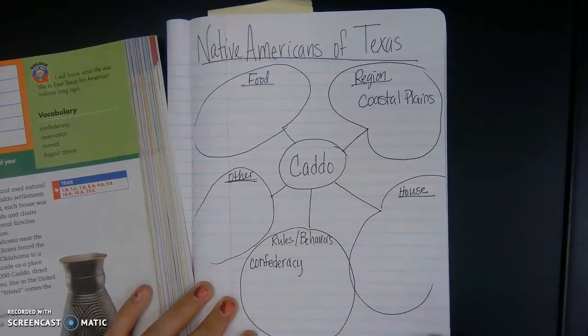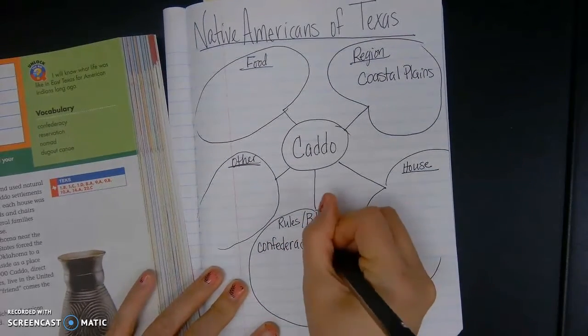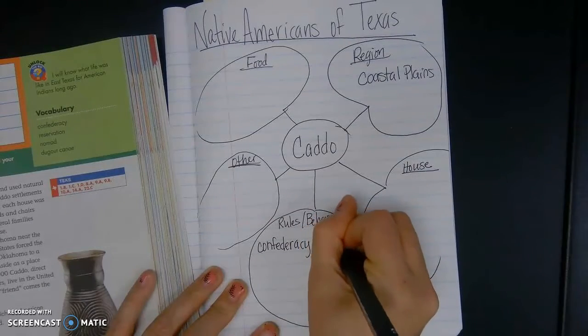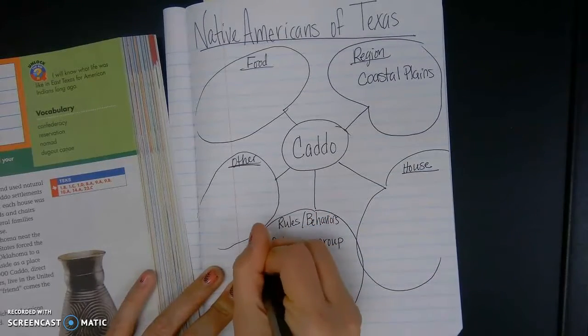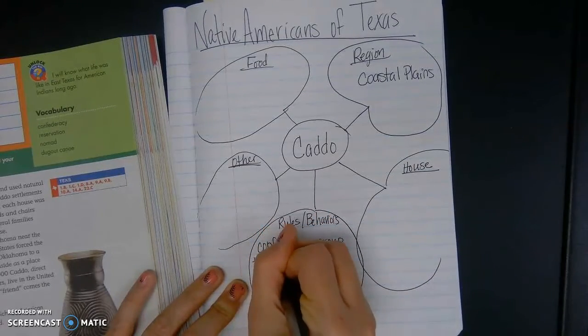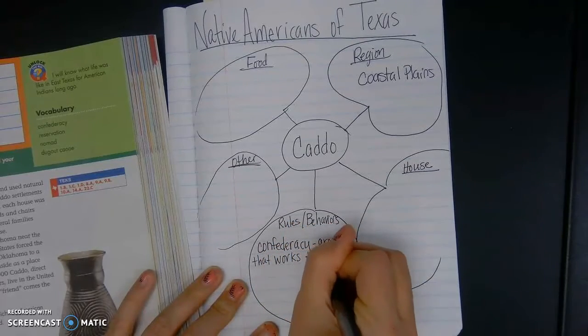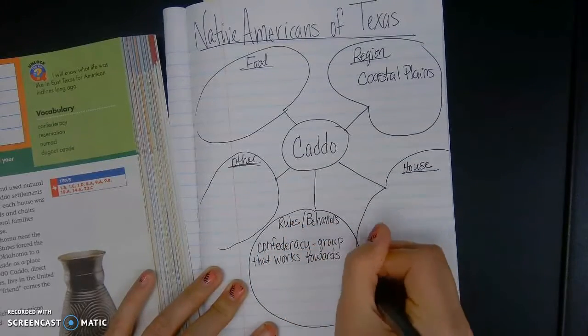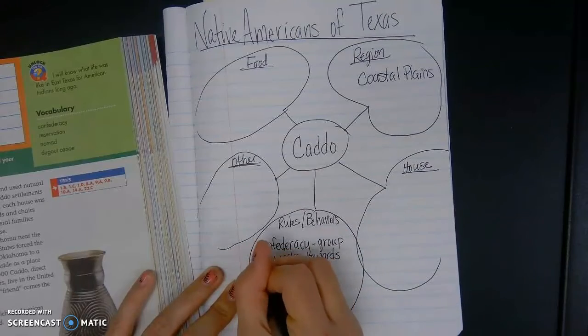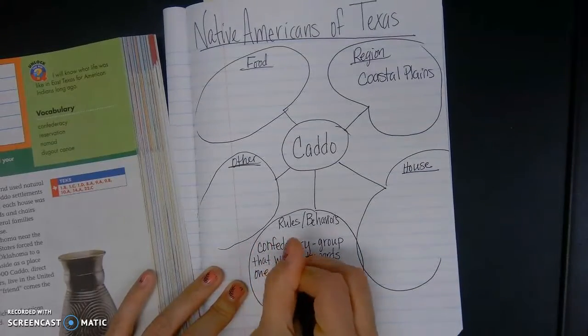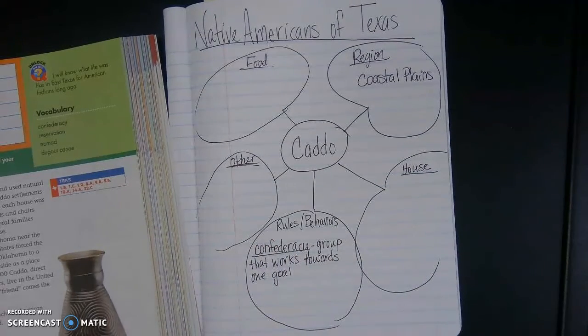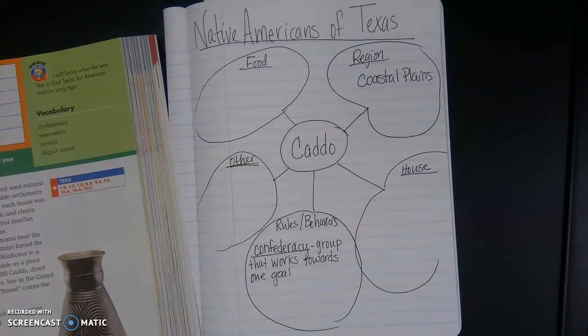And just so I remember what that means, I'm going to put group that works towards goal. Let's put it here. One goal. So they were a confederacy. And if I move too fast, remember, just pause it. Don't freak out. Just pause the video.